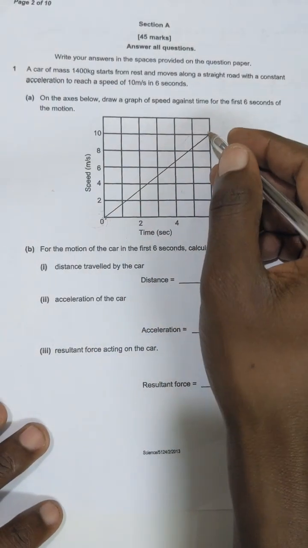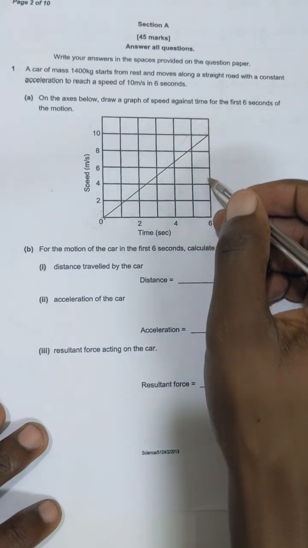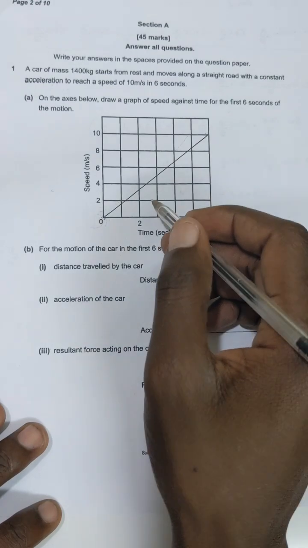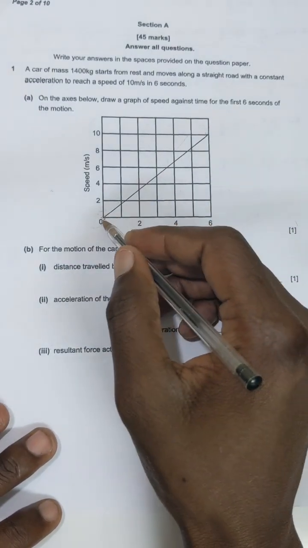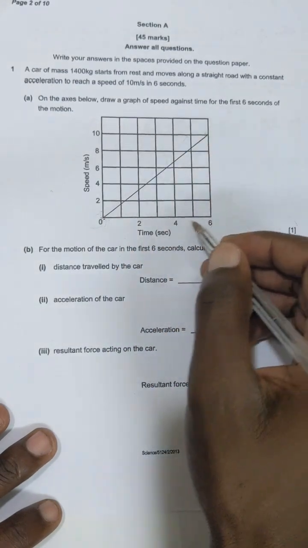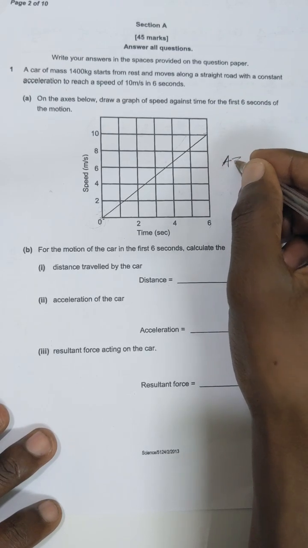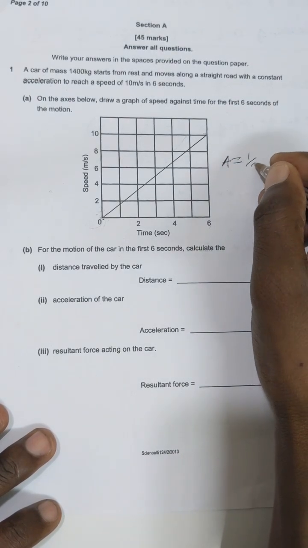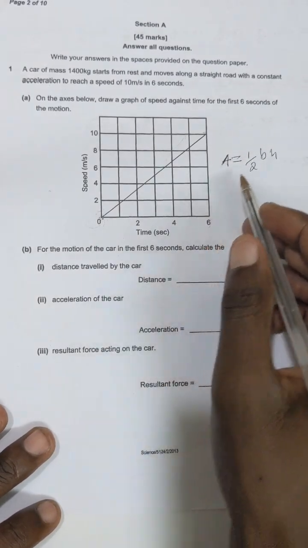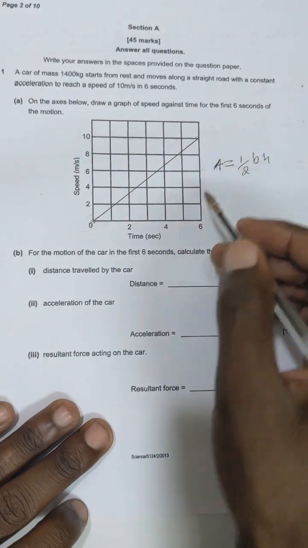We look at the shape it is making, which is a right angle triangle. We use the area of the triangle, which is half BH. So that is what the area is.